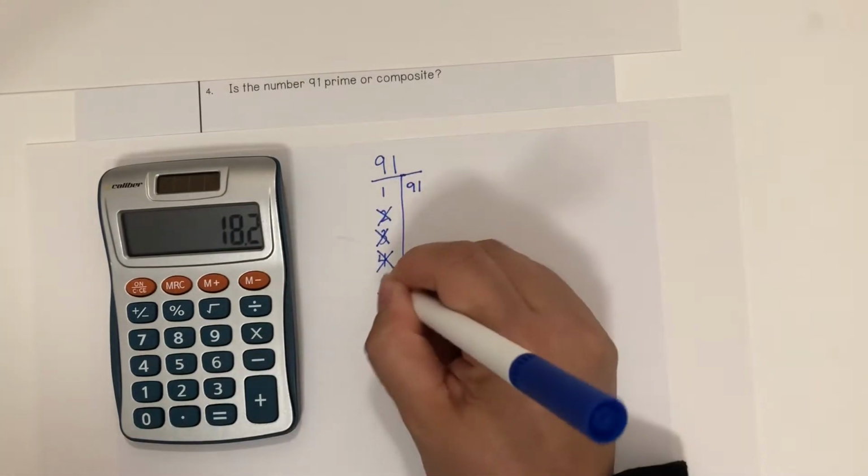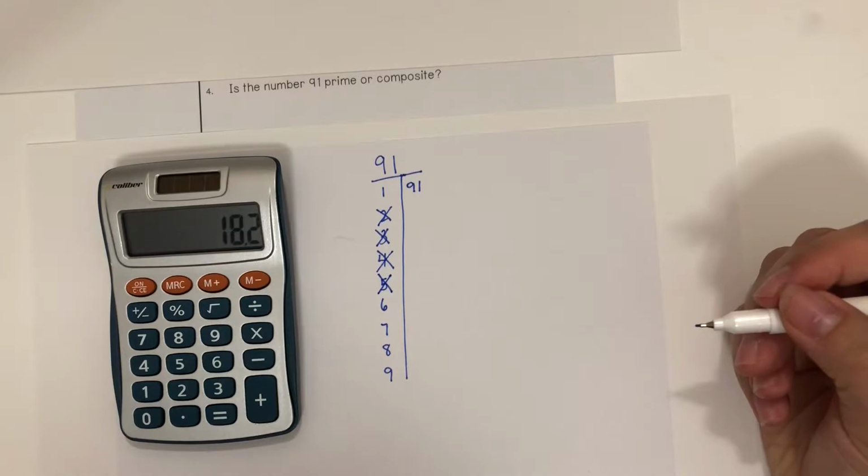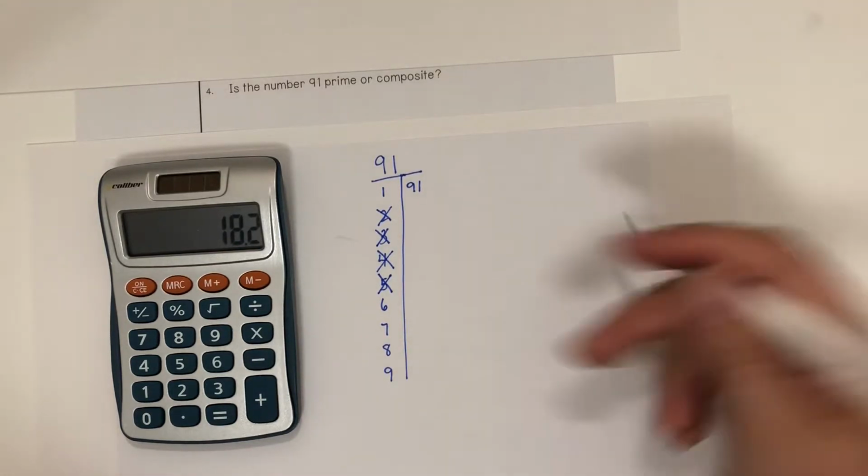Once again, not a whole number. It ends up being 18 2/10, so we know that that's not a factor.